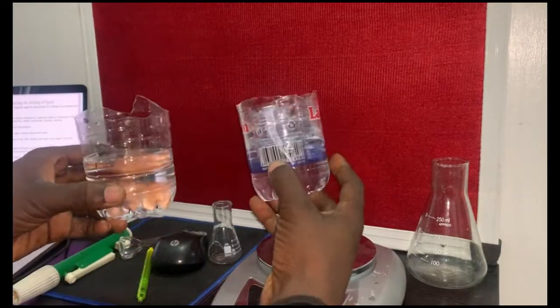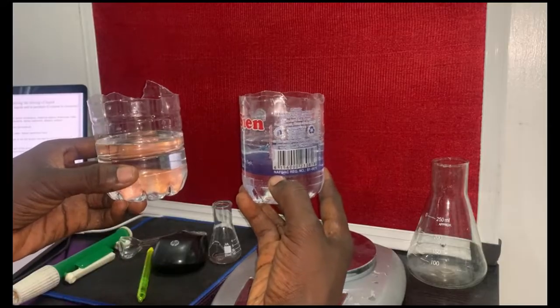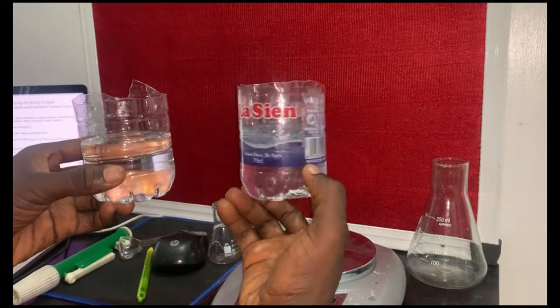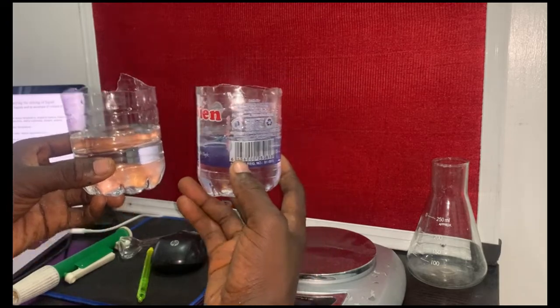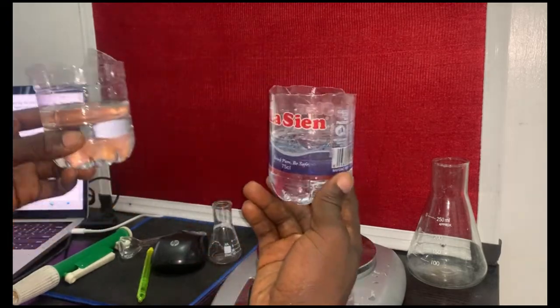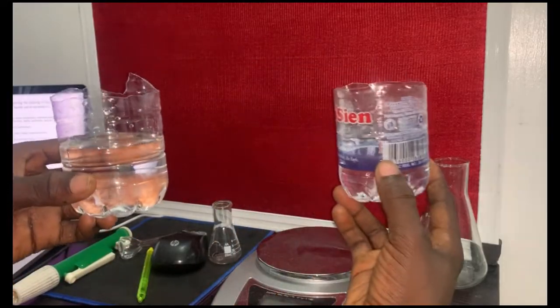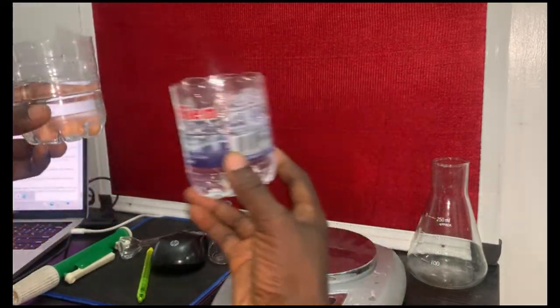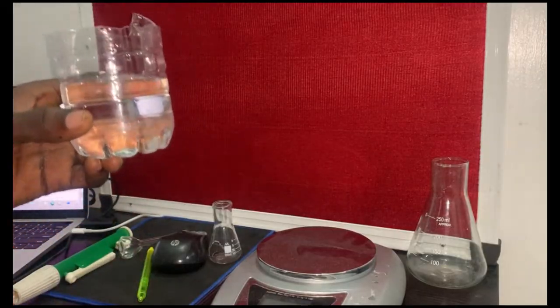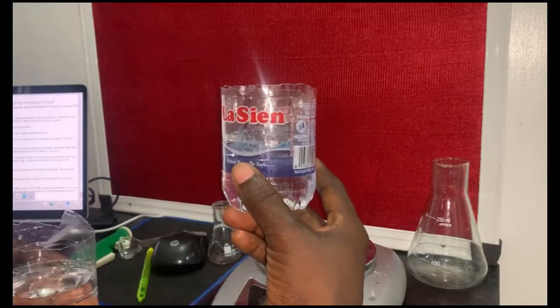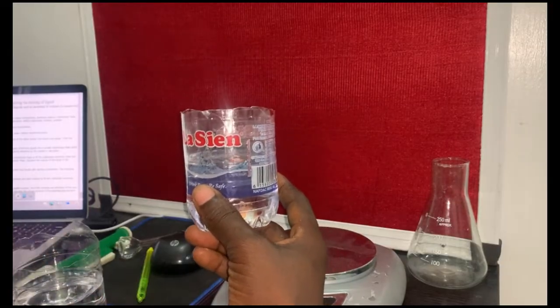If you notice, the texture of both of them is almost the same, the color is the same, they are colorless to start with, but I had to use this label to demarcate the ethanol from the water to avoid making mistakes. So this is my ethanol, sample B, and this is my water, sample A. Anytime I say sample A, I'm referring to water. Anytime I say sample B, I'm referring to alcohol, or ethanol precisely.